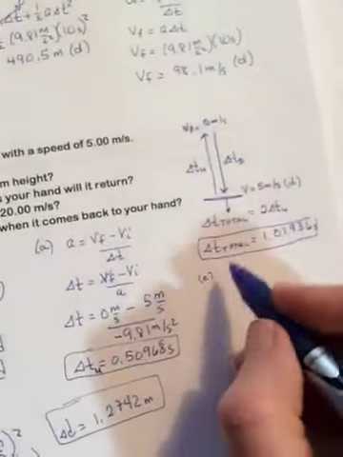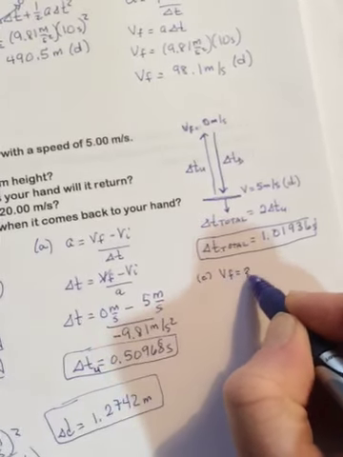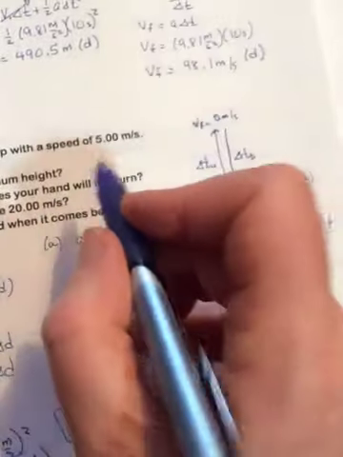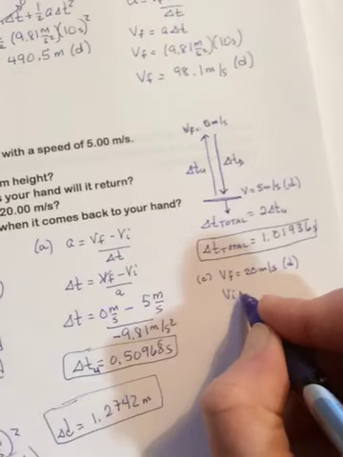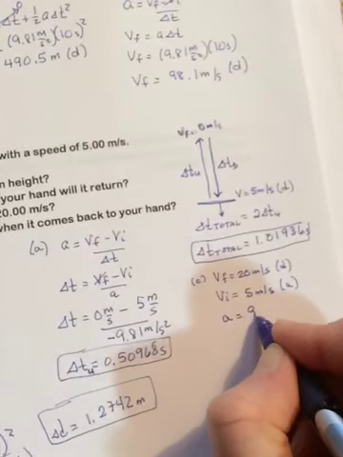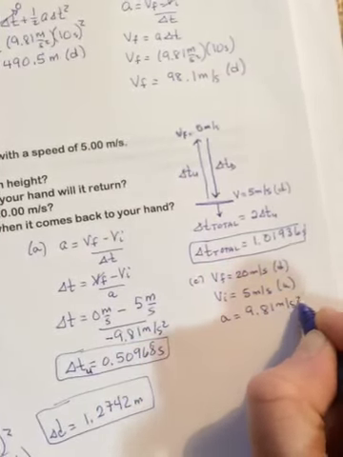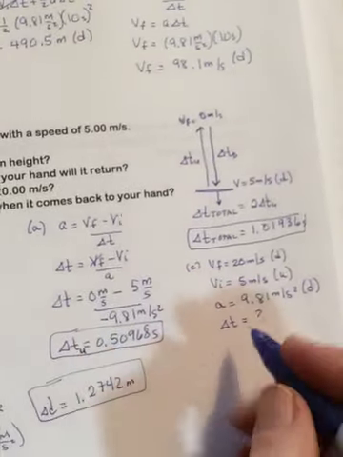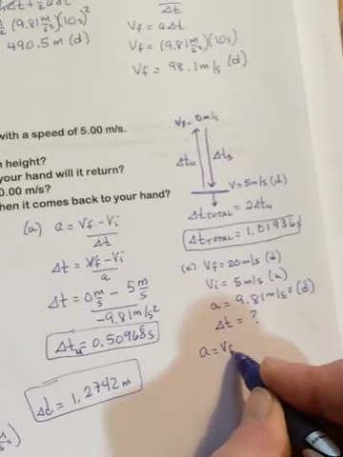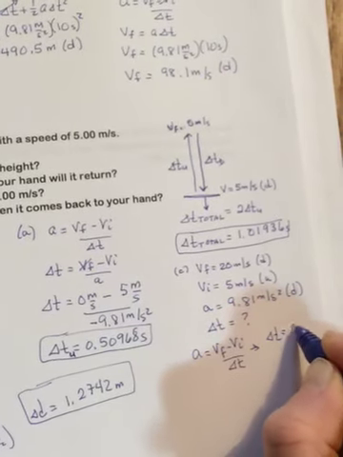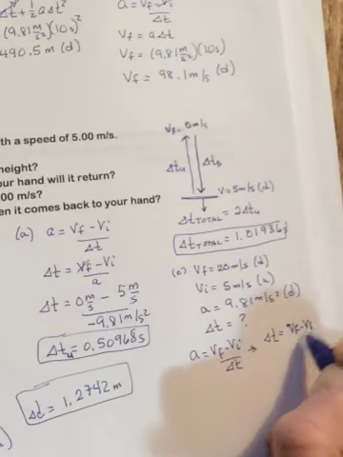But now to do part D, where it wants to know when, we're looking for the VF to be 20 meters per second, and we know it has to be down. And we know the VI is 5 meters per second up. And we know A, of course, is gravity, 9.81 meters per second squared down. And we're looking for time. So you can just use your equation, A is equal to VF minus VI over delta T, and rearrange it. Delta T is equal to VF minus VI over A.